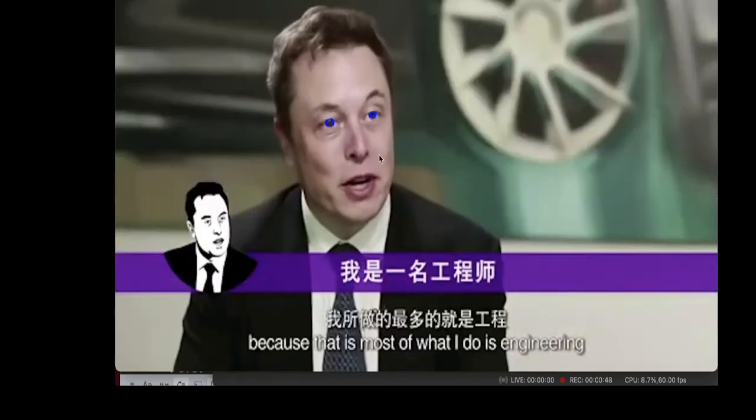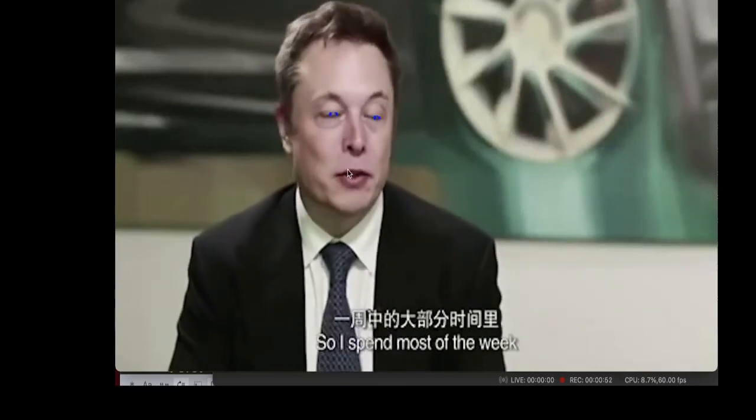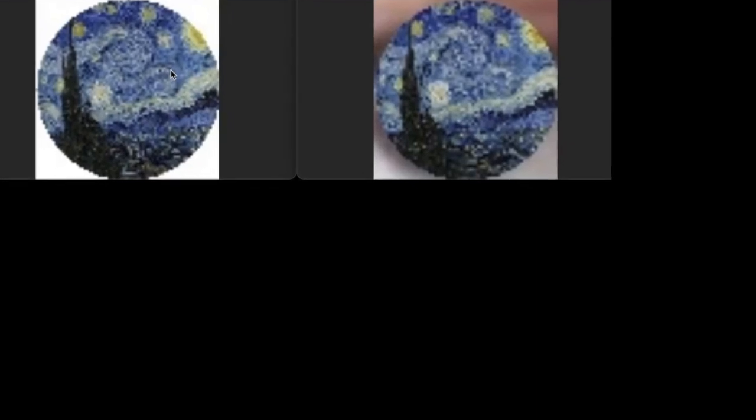But instead of just having a plain blue iris, let's try to make it a little bit prettier. So I'm going to go ahead and fill my pupil with Starry Night, the painting Starry Night, so it'll look a lot prettier. And so once you get the image, all I did was the same thing that I did for the previous one.